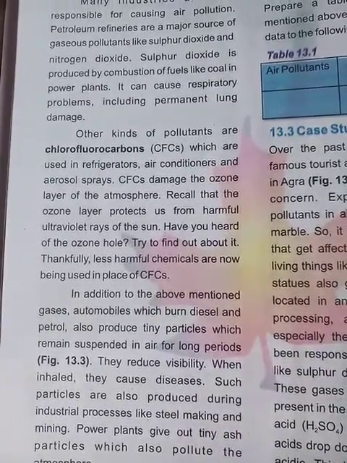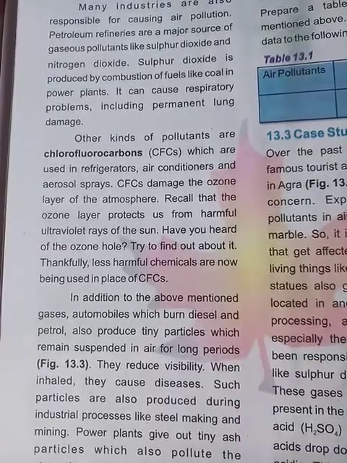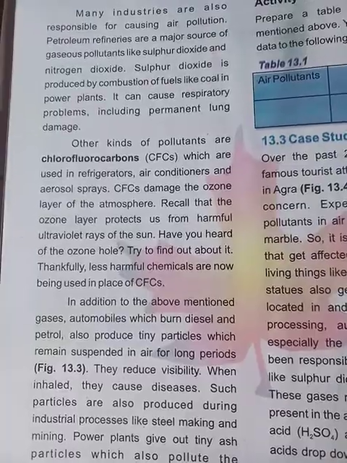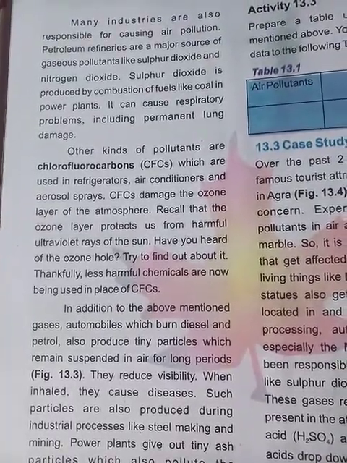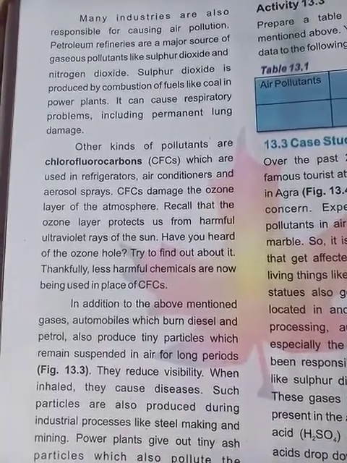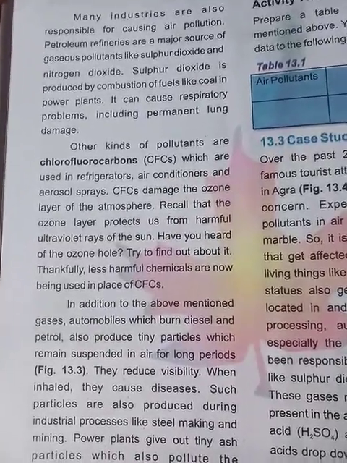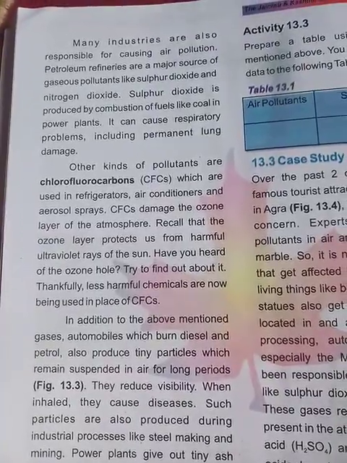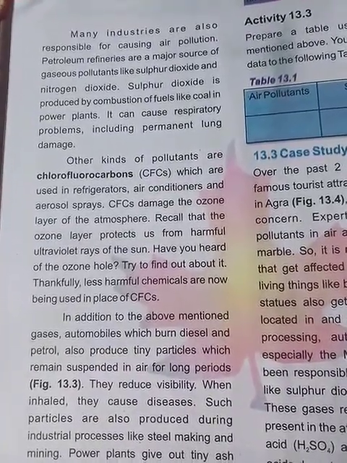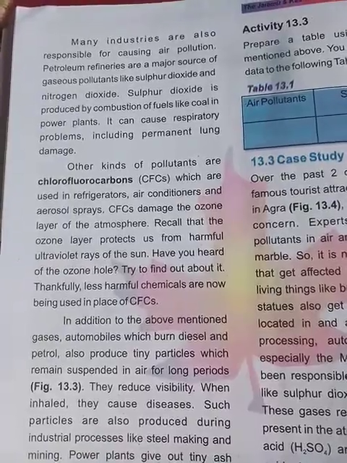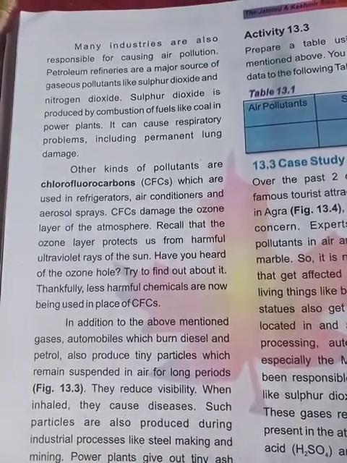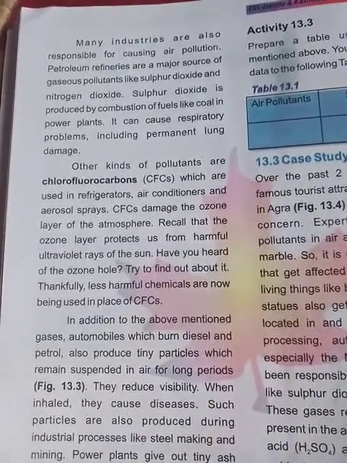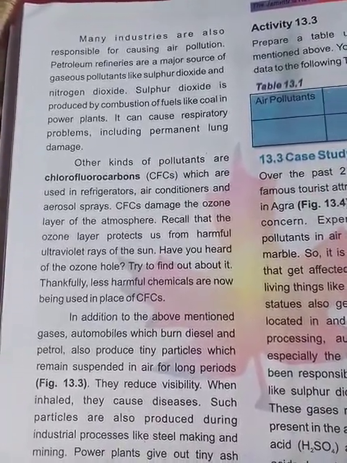This stratosphere layer contains the ozone layer. Ozone, as we know, is a triatomic oxygen molecule, O plus O plus O, O3. So O3 is the ozone molecule. This ozone molecule is formed in the stratosphere layer, and it absorbs the harmful ultraviolet radiations from the sun and does not let them reach the earth. As we know, these ultraviolet radiations are very harmful.